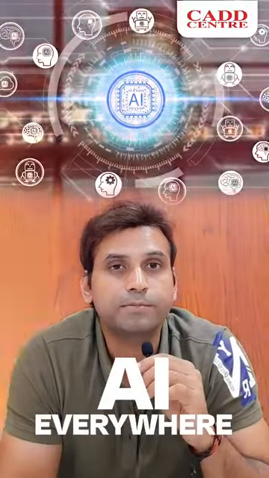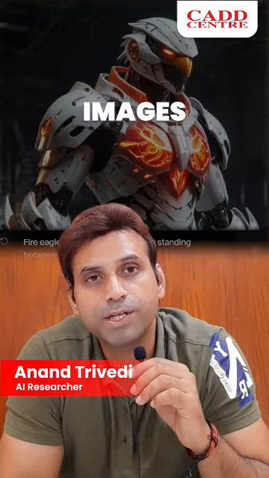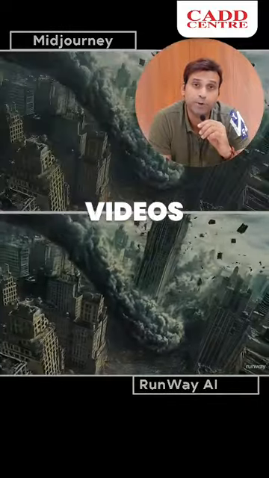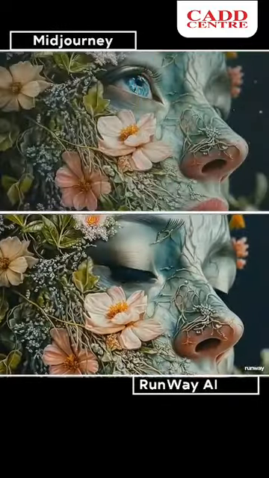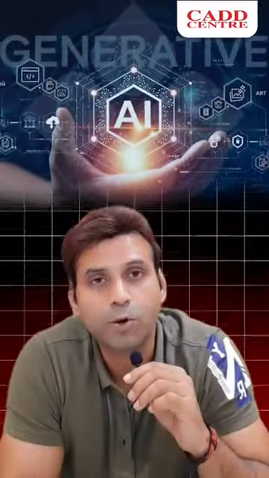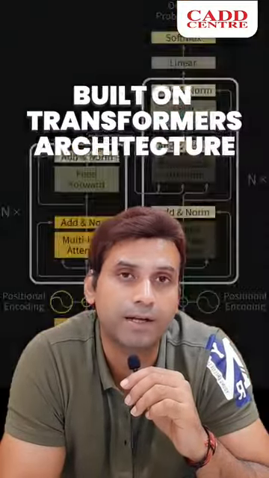AI everywhere. AI is able to generate images, AI is able to generate videos, Hollywood quality videos. This is called generative AI. It is built on Transformers architecture. It is one of the many AI types.